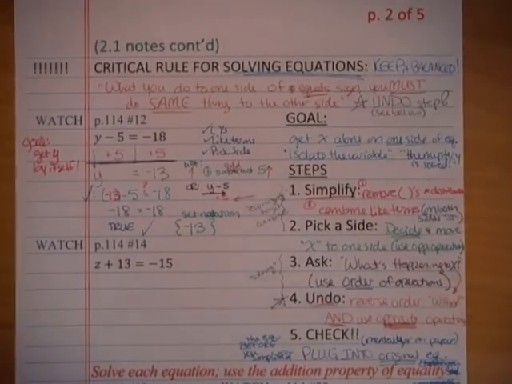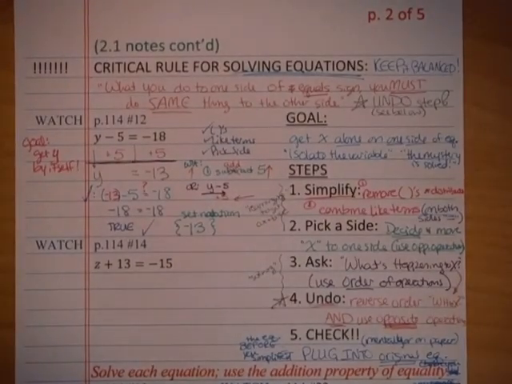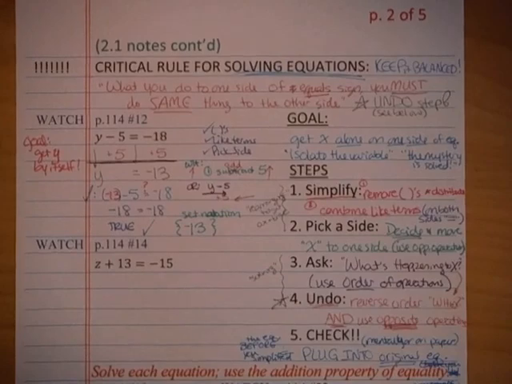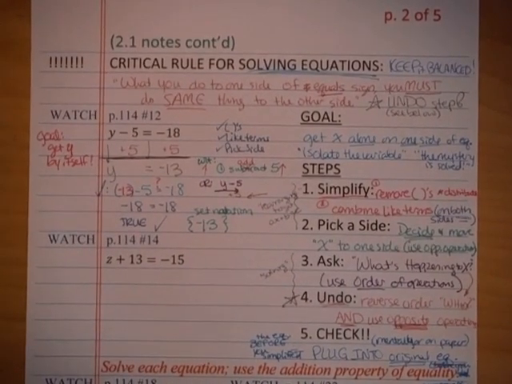Okay, that's about 10 minutes, so I'm going to pause right here and go ahead and we'll do the second example in a fresh video. So I'll see you at the middle of the page in just a moment.